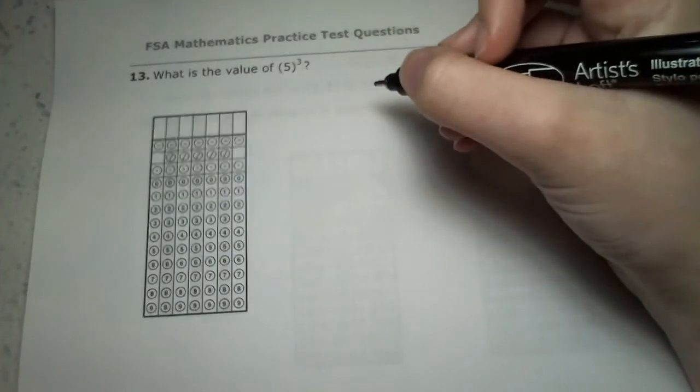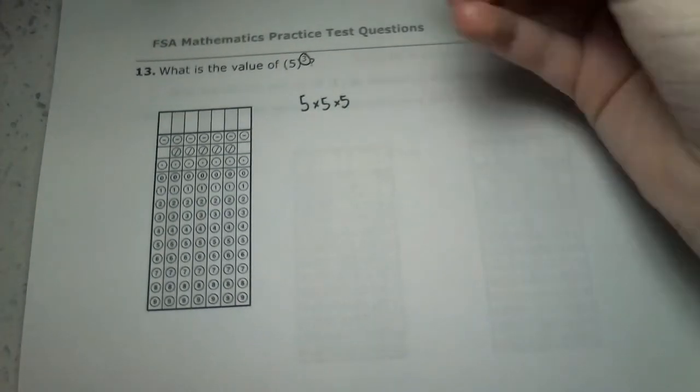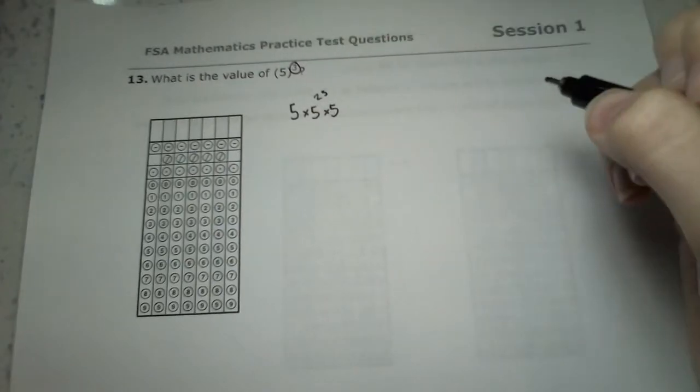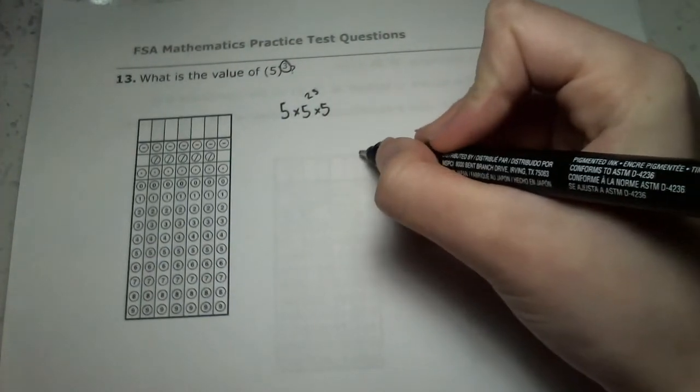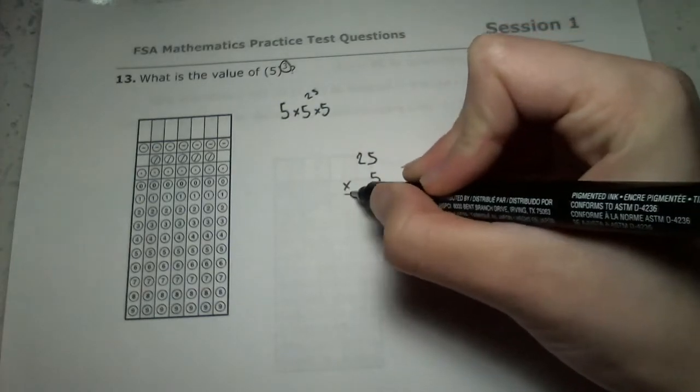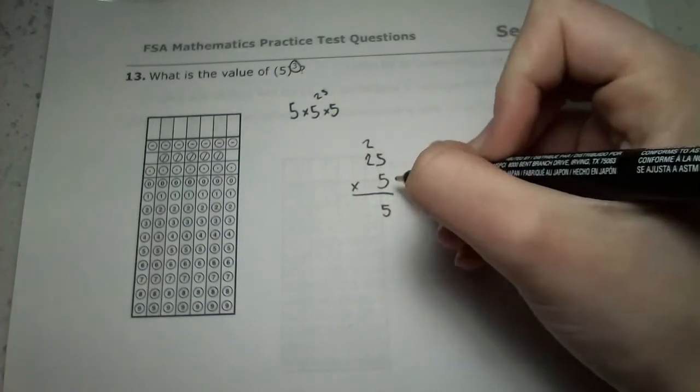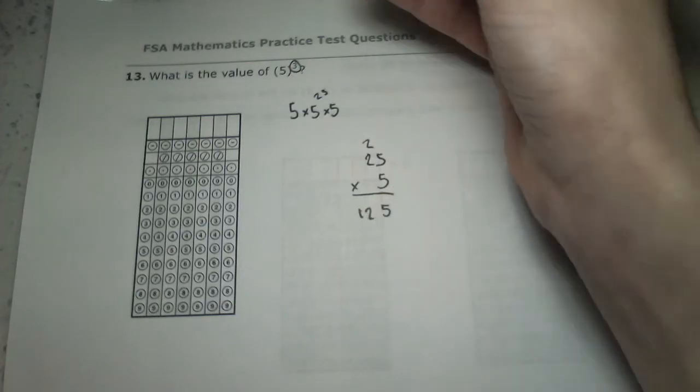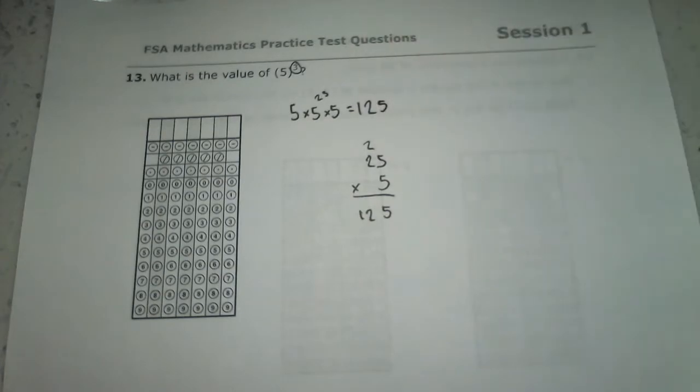Okay, so question 13 I'm going to be teaching, and it's sort of a smaller one. What is the value of 5 to the power of 3? Now, 5 to the power of 3 basically just means 5 times 5, 3 times. So it'd be 5 times 5 times 5. So that's what this means. And that would be 5 times 5 is 25. And then 5 times 25 would be 5 times 5, 25. 5 times 2 is 10 plus that. Alright, it would be 125. And then you fill that in.